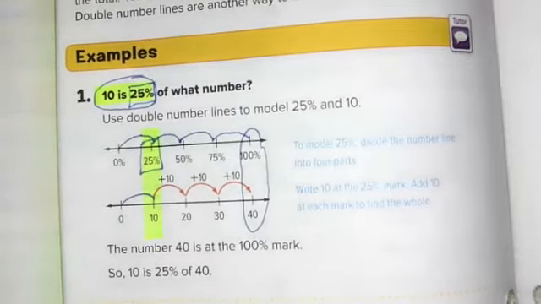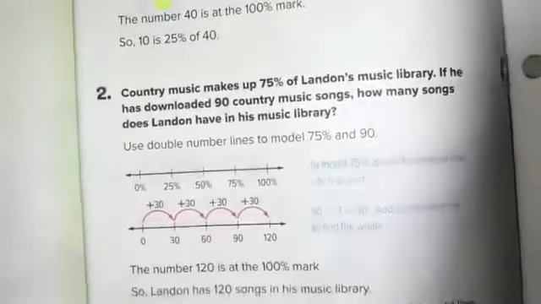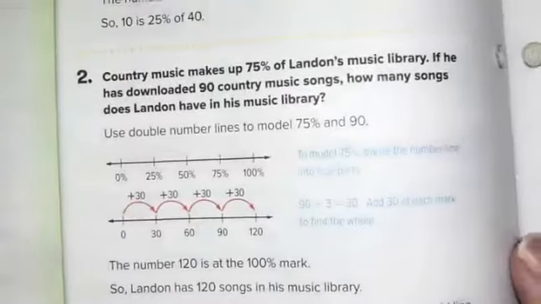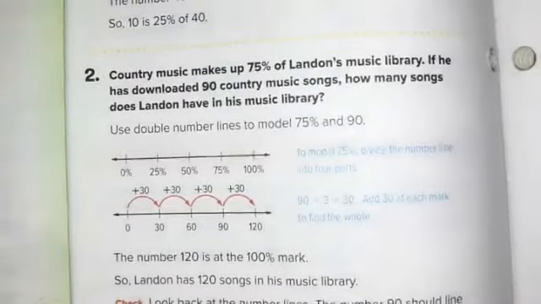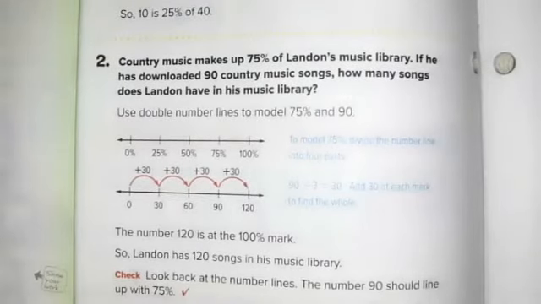Number two. Country music makes up 75% of Landon's music library. If he has downloaded 90 country music songs, how many songs does Landon have in his music library?